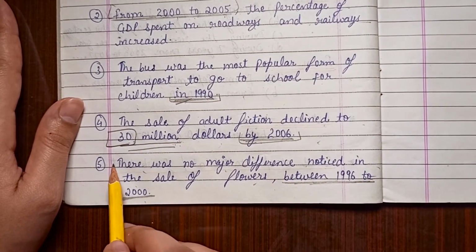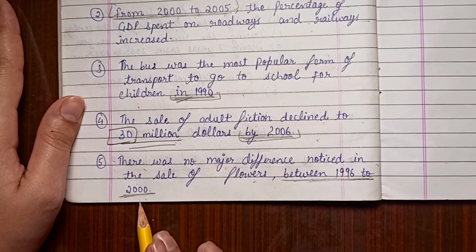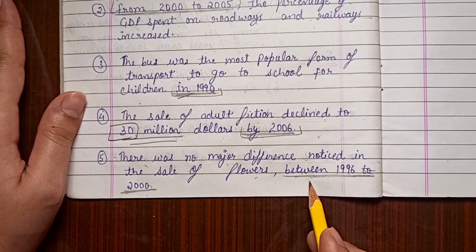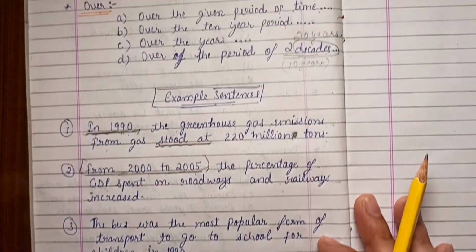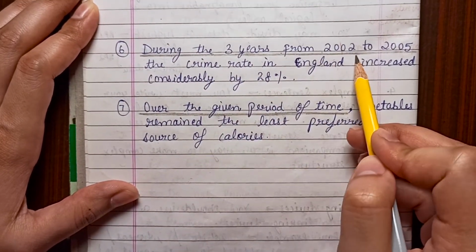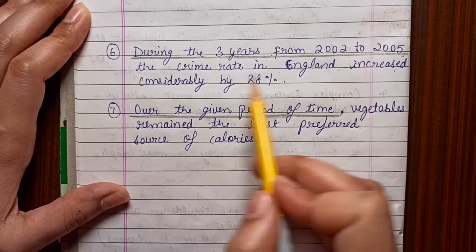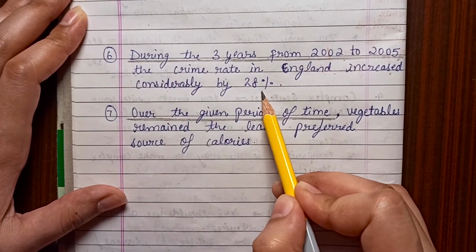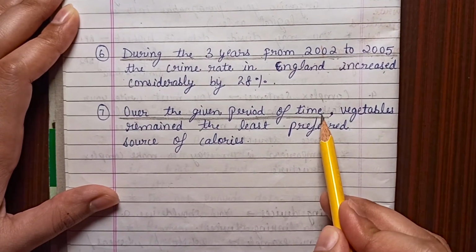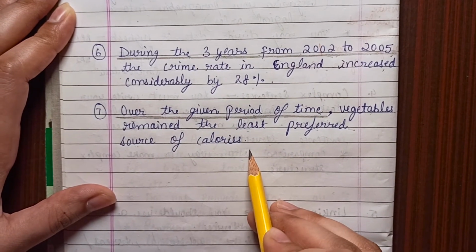Next is, there was no major difference noticed in the sale of flowers between 1996 to 2000. You can use this in the very starting. Between 1996 to 2000, no major differences were noticed in the sale of flowers. Right? Moving to the next. During the 3 years from 2000 to 2005, the crime rate in England increased considerably by 28%. Right? Over the given period of time, vegetables remained the least preferred source of calories.